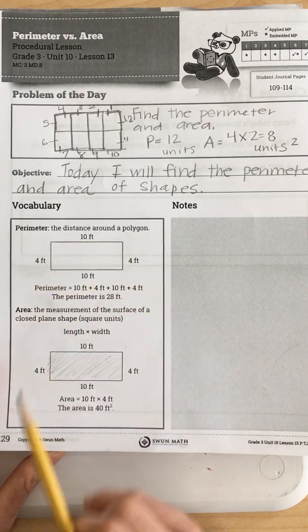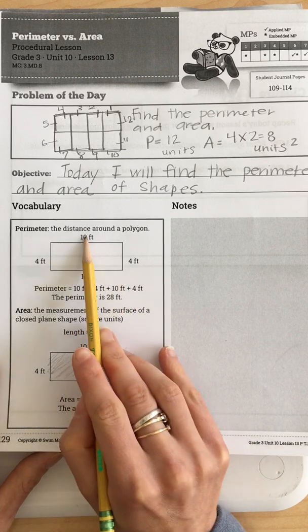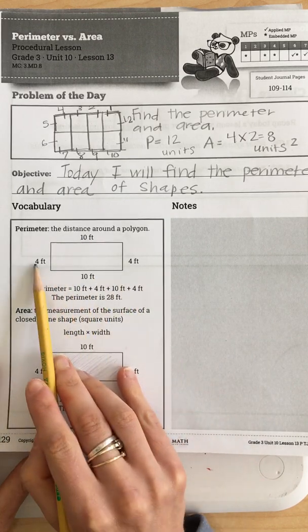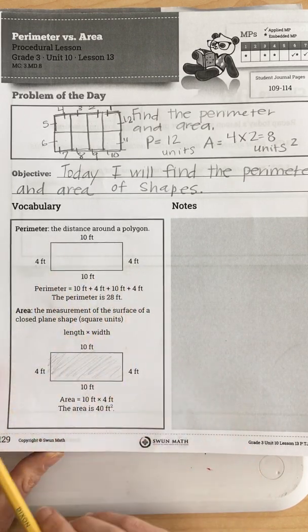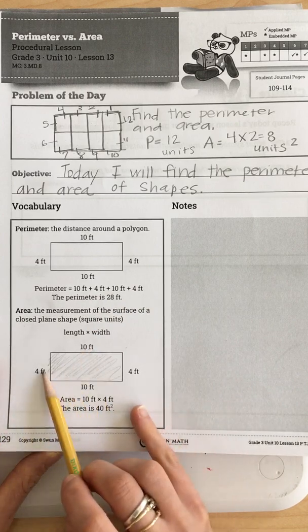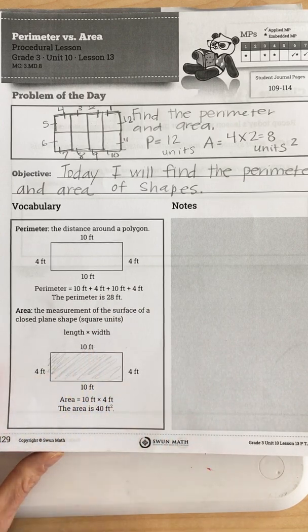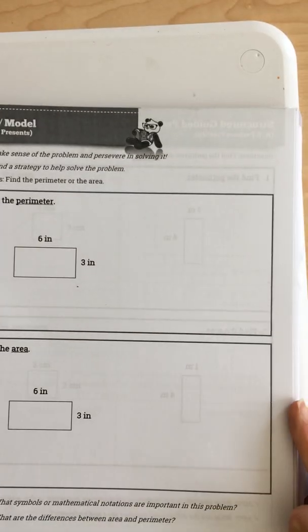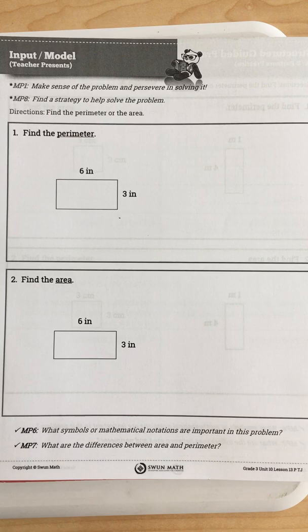So here for the perimeter, we add up all 4 sides. So 10 plus 10 is 20, plus 4 is 24, plus 4 more is 28. And the area is our length times our width. So 10 times 4 is equal to 40 square feet. All right? So my turn. Teacher input. Find the perimeter.